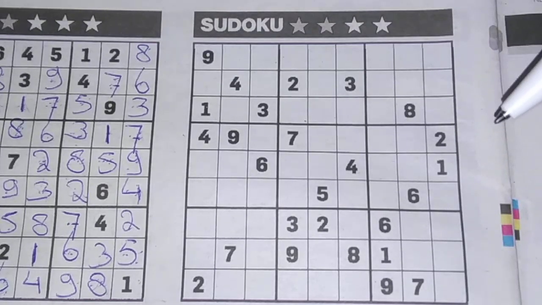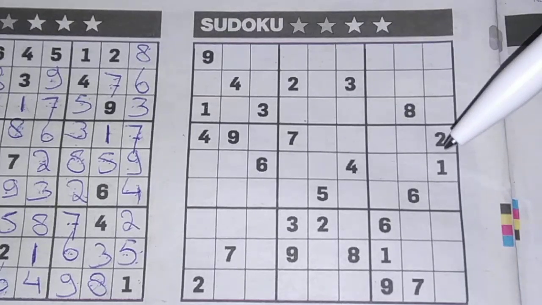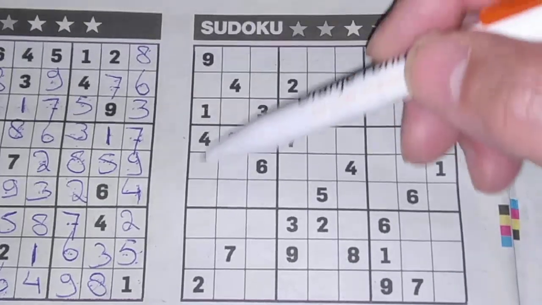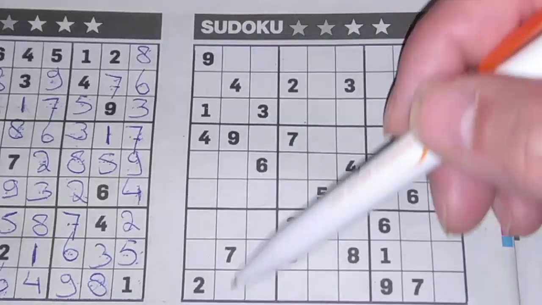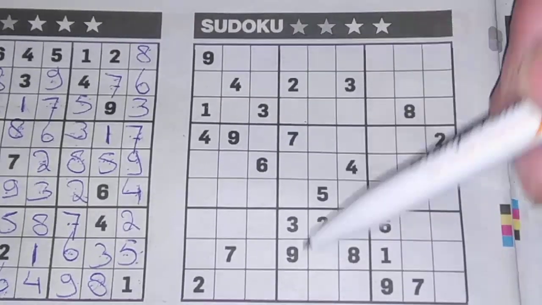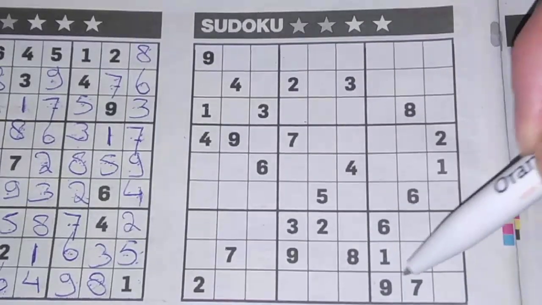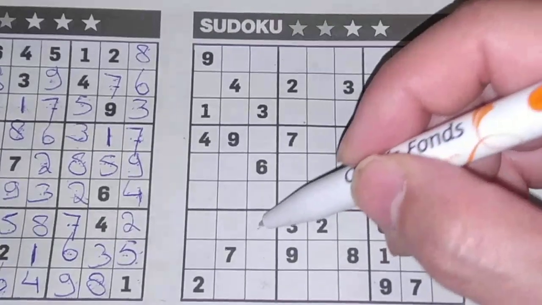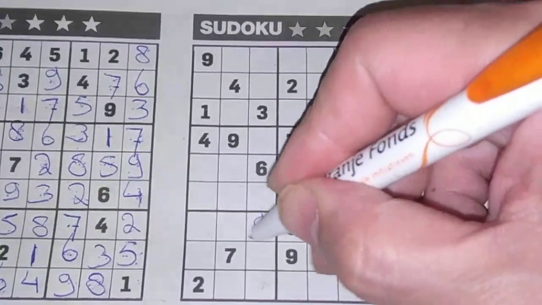Alright, let me see which number I can use. I think we can use the number 9. 9 in this column, 9 in the second column, so in the third column the only 3 places for the 9 should be here, here or there. I see here 9, no 9 there. Here 9, no 9 there. Only place for the 9 should be here.